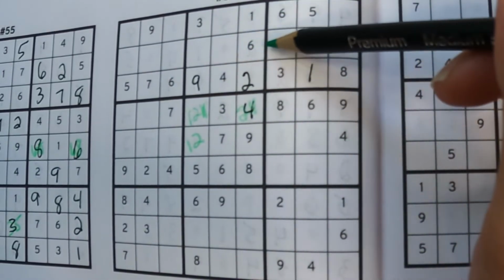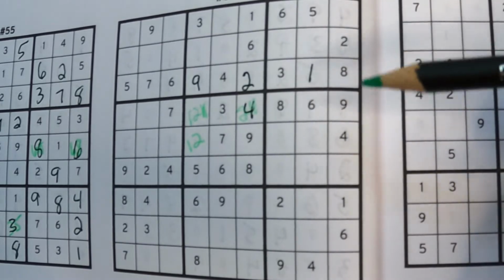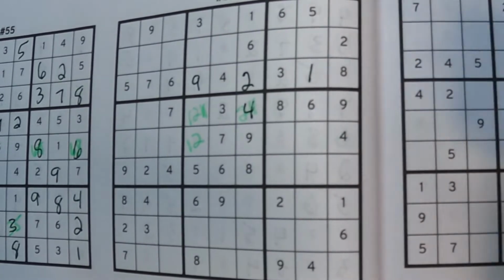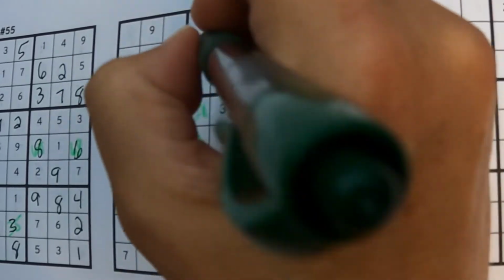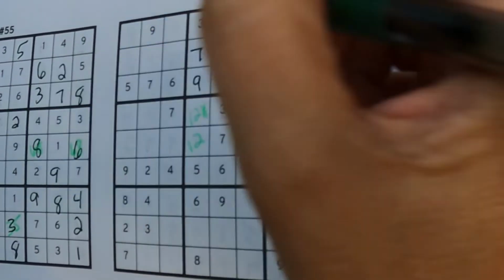For this box now, we're missing 5, 7, and 8. We've got a 5 here and a 7 here, so this is our 8. That 7 makes this our 5, 7.